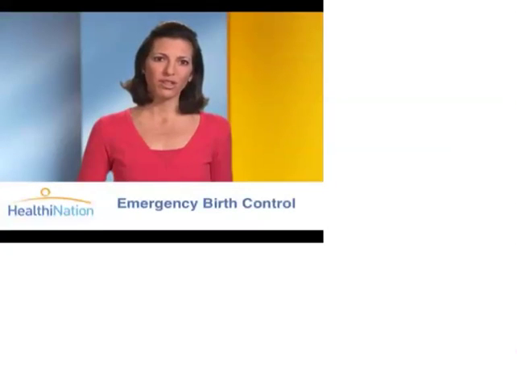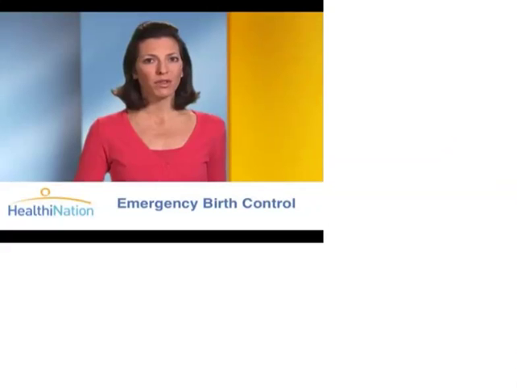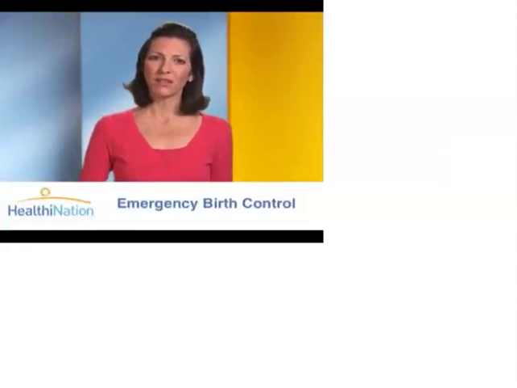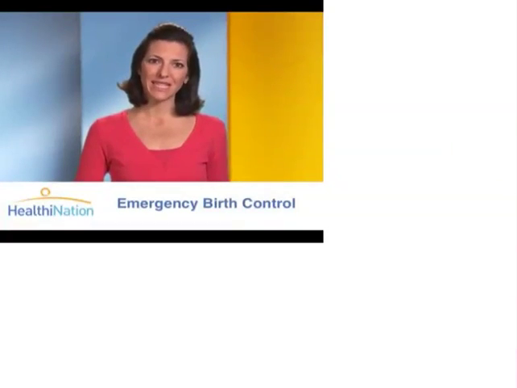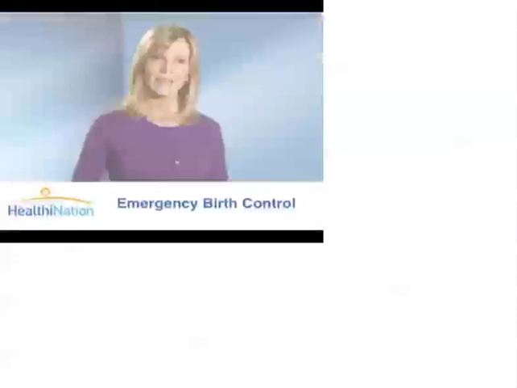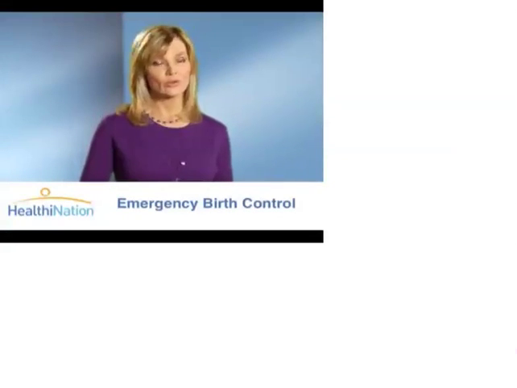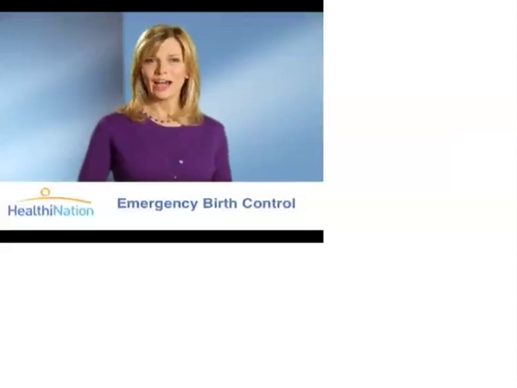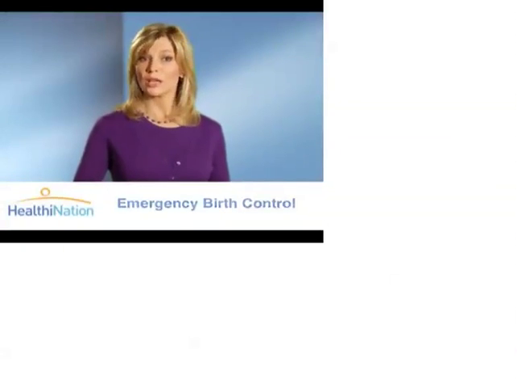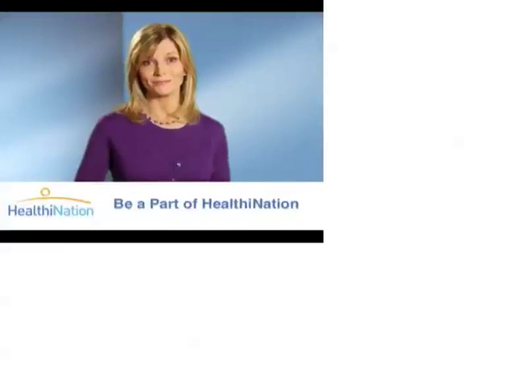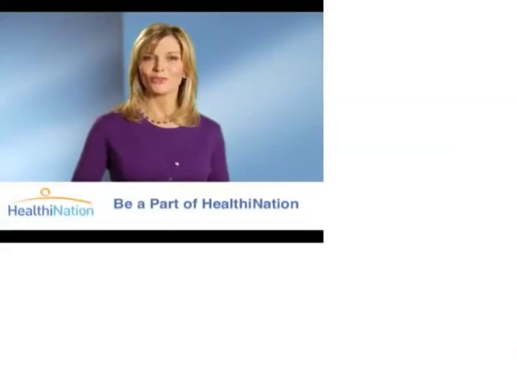Emergency contraception is not meant to be used as your primary birth control. It's important to find a long-term method that you can use consistently and properly. If you're sexually active and aren't ready to have a child, it's vital to learn all you can about what contraceptive methods are available. Check out our additional segments about other forms of birth control to see if one may be right for you.